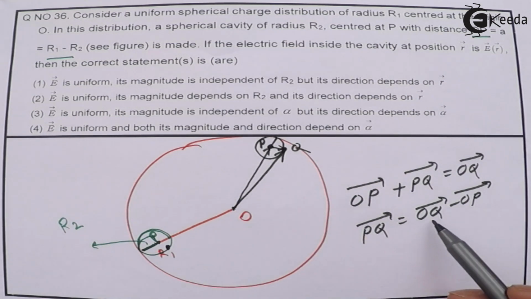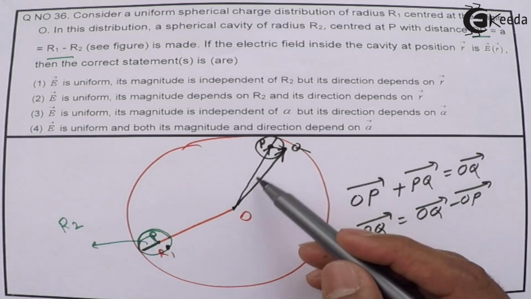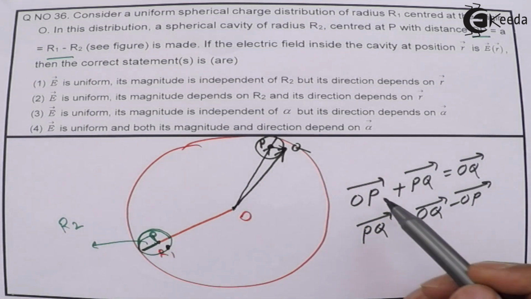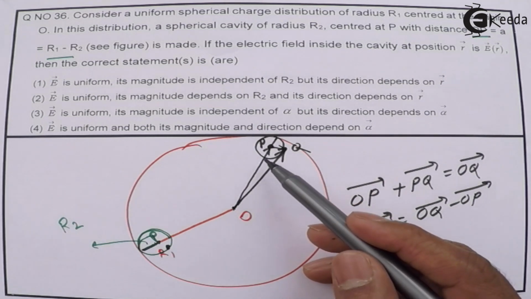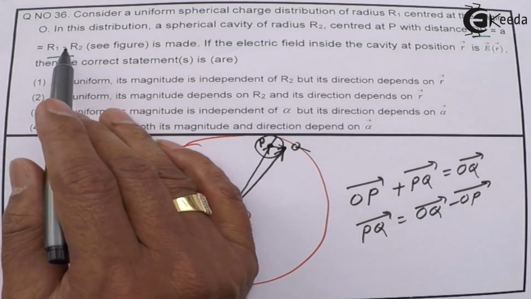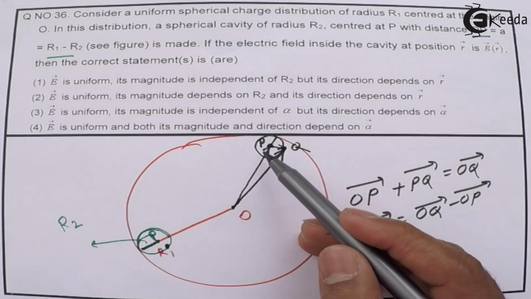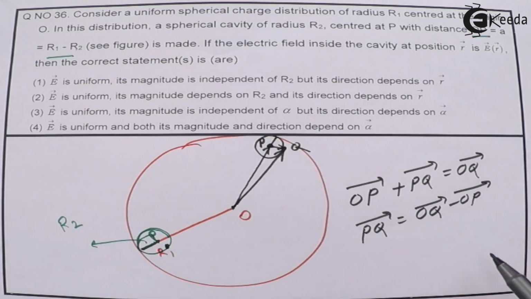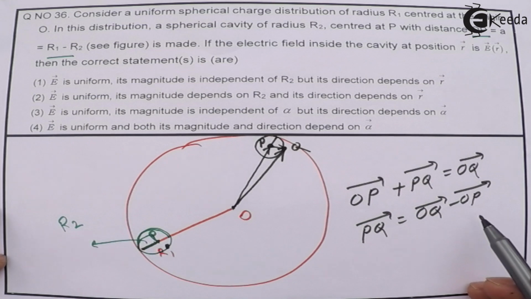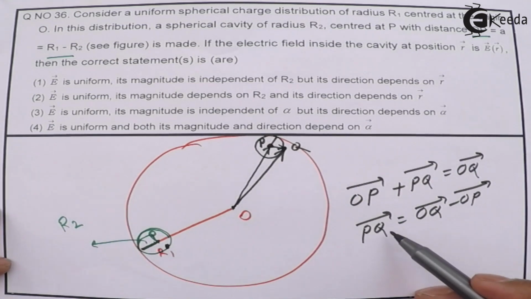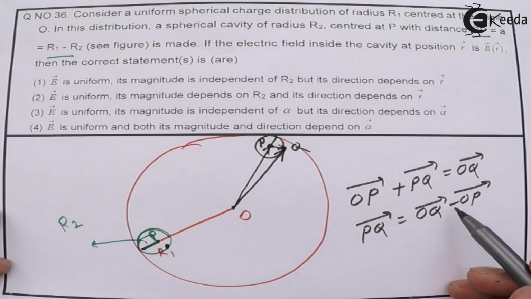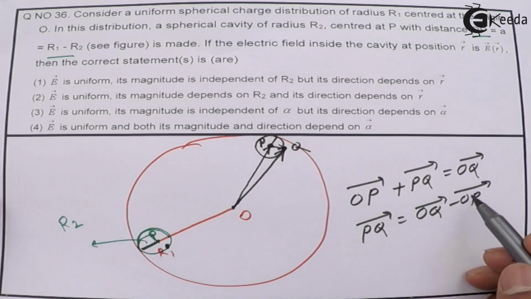This is OQ and this is OP. OP is r1 minus r2, which is a.